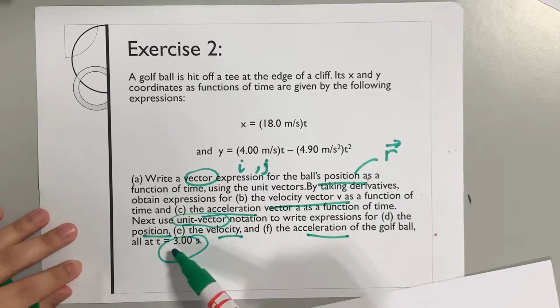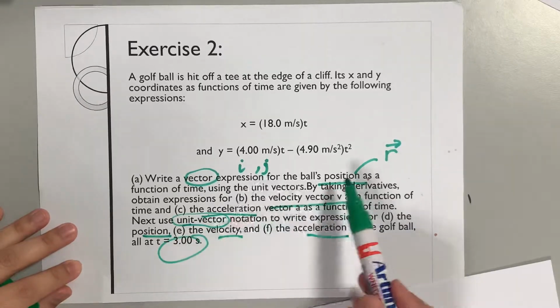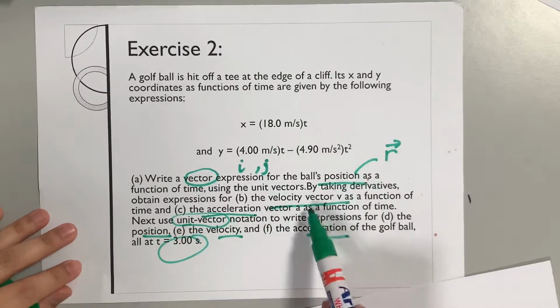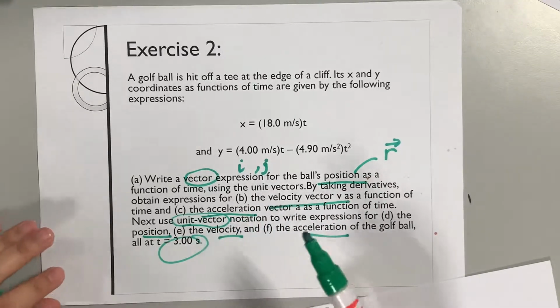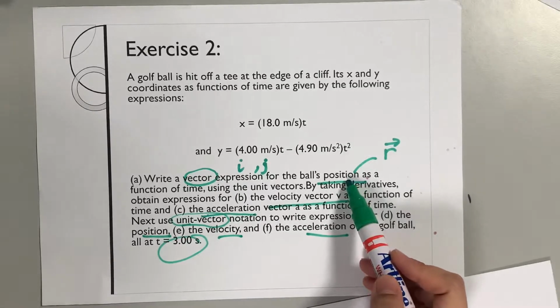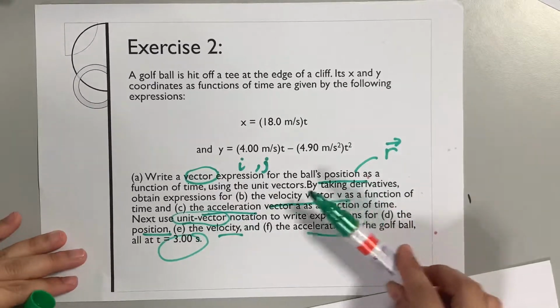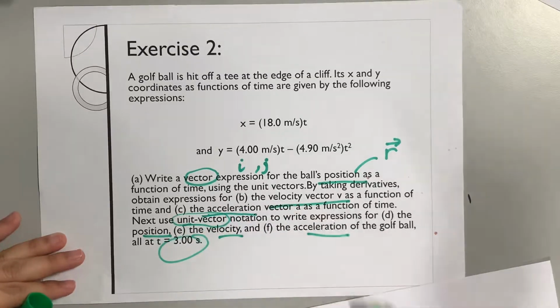It means you have to substitute this value into the 3 unknowns here: the position, velocity vector and acceleration. First you have to write the position, right? So how many questions do you have here? 1, 2, 3, 4, 5, 6.